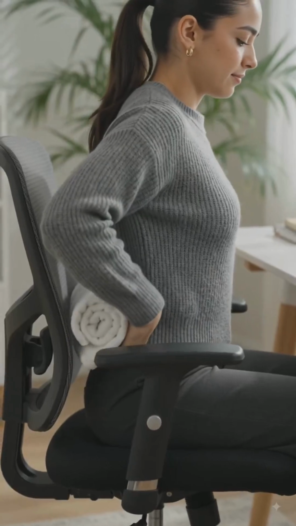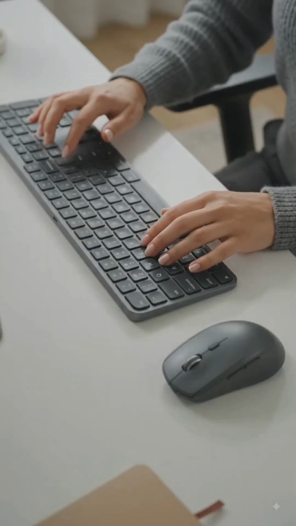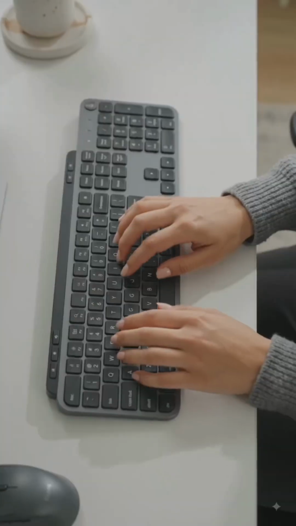Support your lumbar curve. Adjust your armrests. Avoid reaching forward. Pull your keyboard close. Keep your wrists straight. Work comfortably.